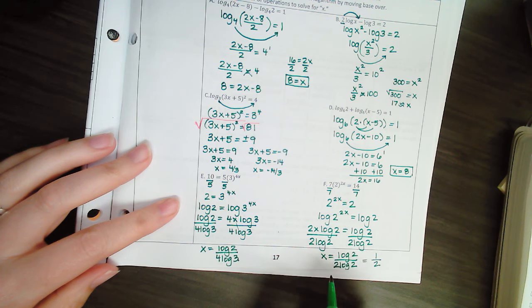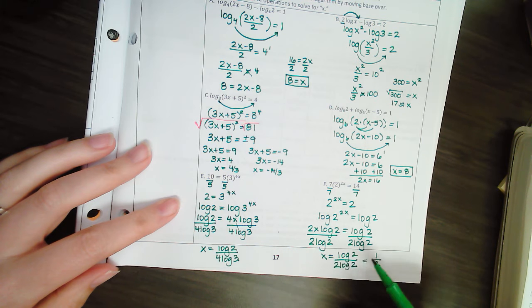On F, the one thing that was a little bit unique is that when we got to the bottom here, we had log 2 and log 2, and so those log 2's were able to cross off and leave me with just 1/2. So something to consider is that if you happen to have a logarithm with the same base and the same number, then you are able to cross those off, okay?